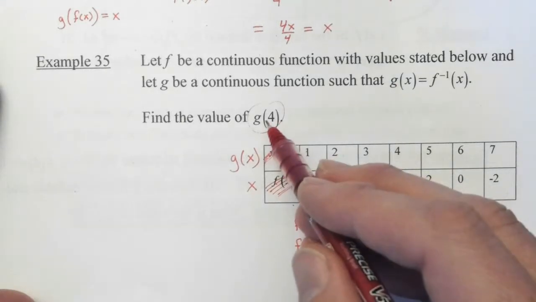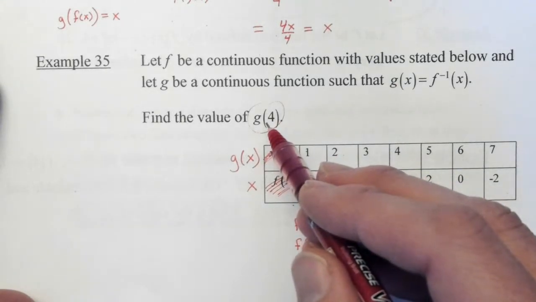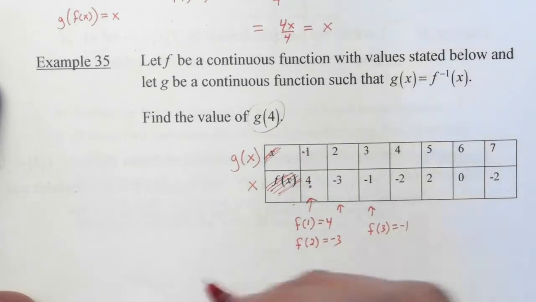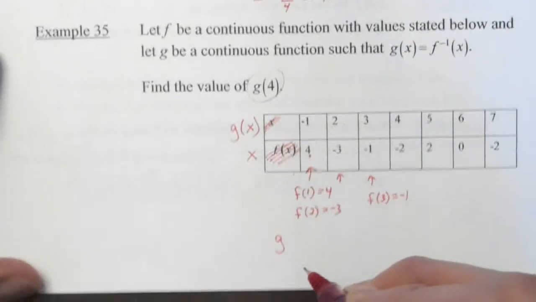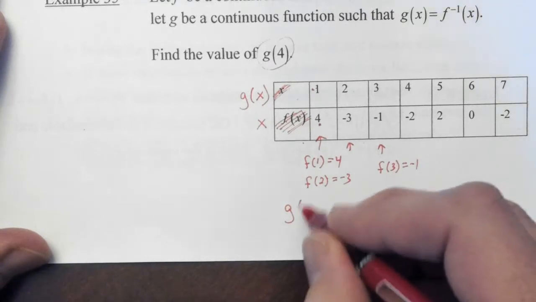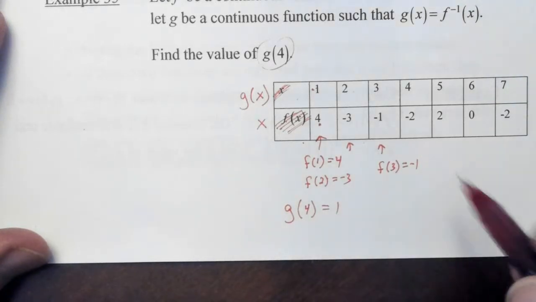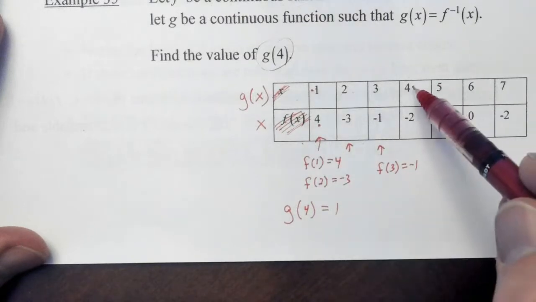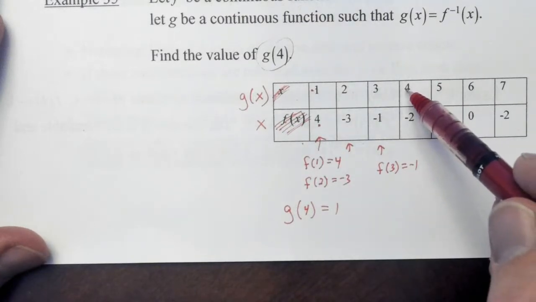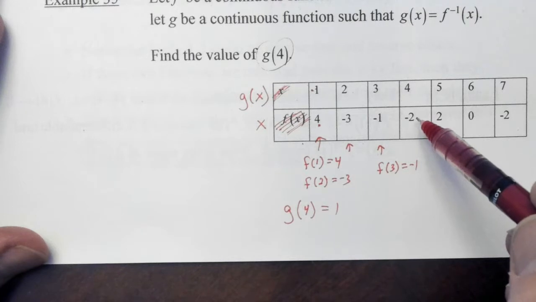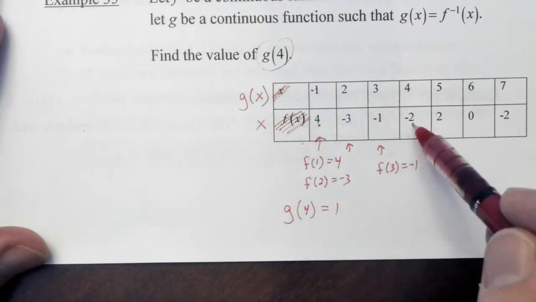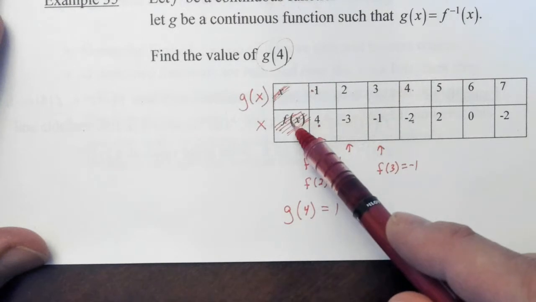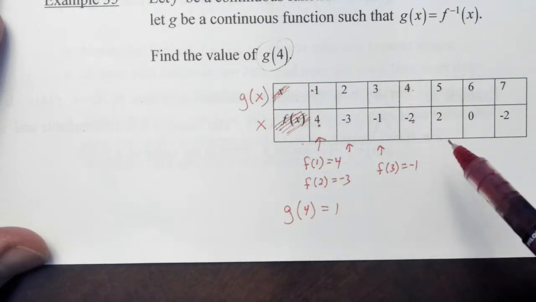We're interested in g of 4. Well, when x is 4, g is 1. So g, oops, let me get that on the screen, g of 4 is equal to 1. Okay. A lot of people want to say, oh, well, x, here's the 4 right here, so g of 4 is equal to negative 2. That's not the case. g of negative 2 is equal to 4. f of 4 is equal to negative 2.